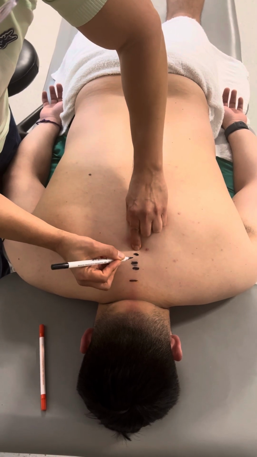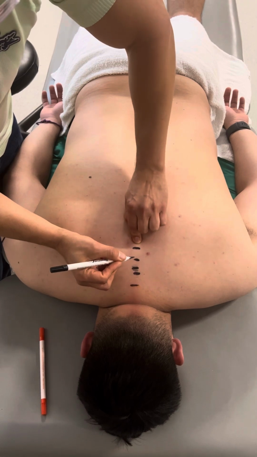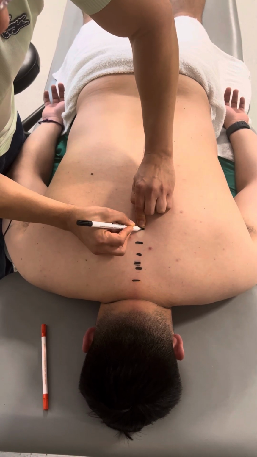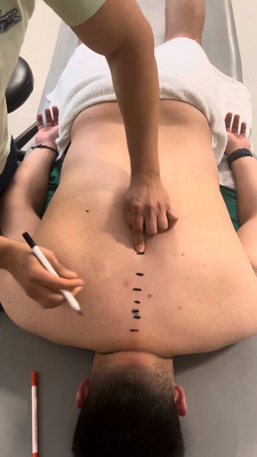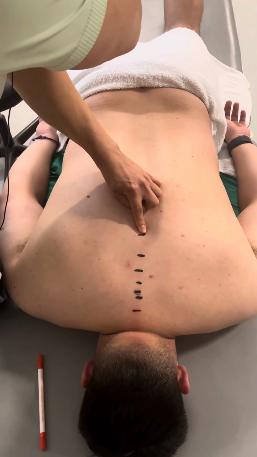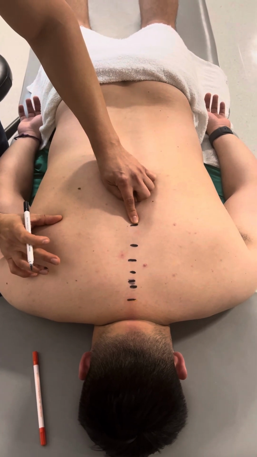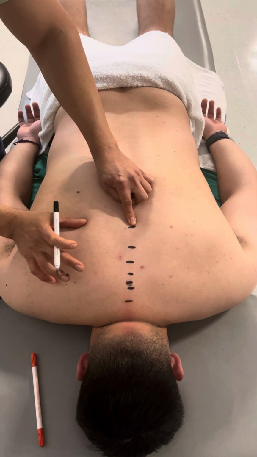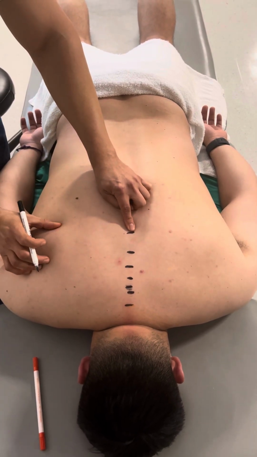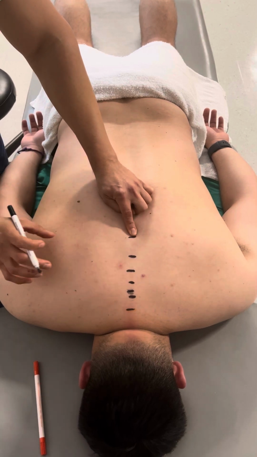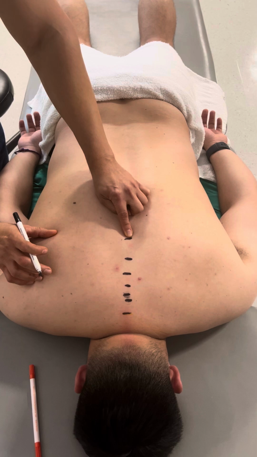Then T3, T4, gap, T5, gap, T6, gap, T7. And normally T7, that you also need to find, is at the same level of the inferior angle of the scapula. So if you draw a line between the inferior angles of the scapula across, that should be T7, approximately. Everybody's made up differently, okay?